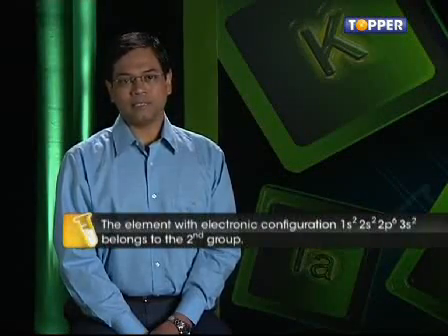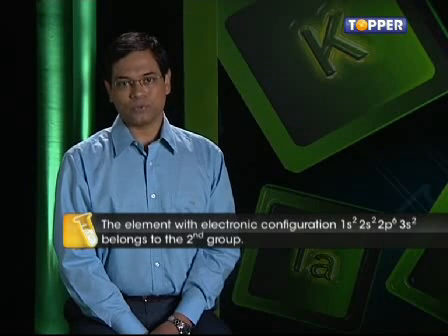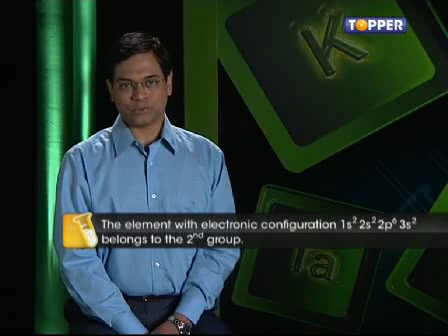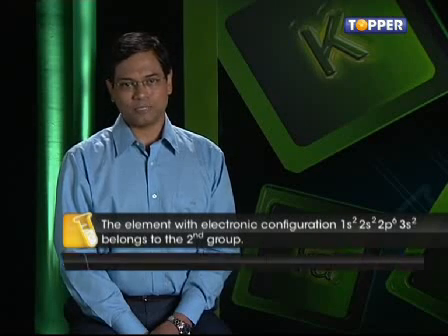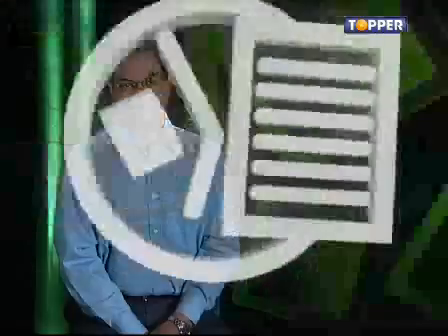Here is your second last question. The element with the electronic configuration 1s2, 2s2, 2p6, 3s2 belongs to the 2nd group. True or false? The correct answer is true because it has 2 electrons in the outermost shell.